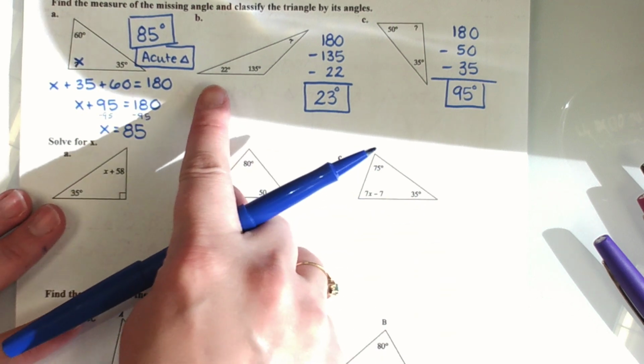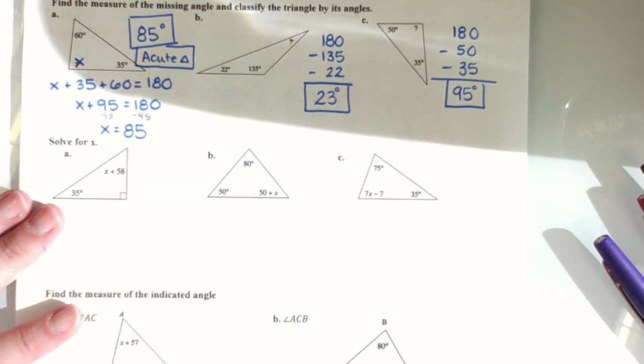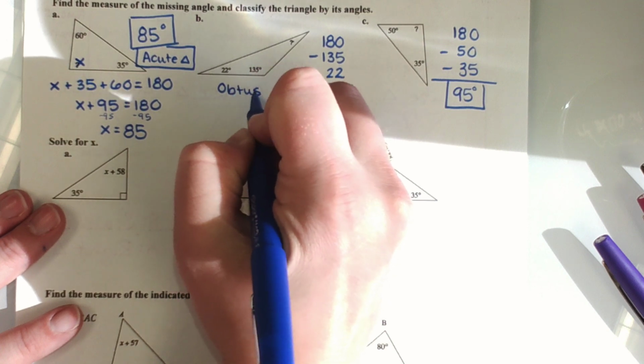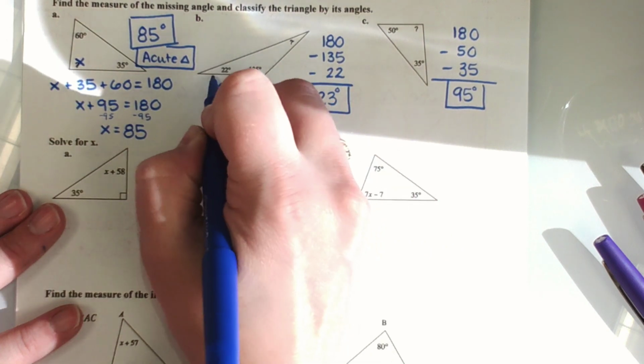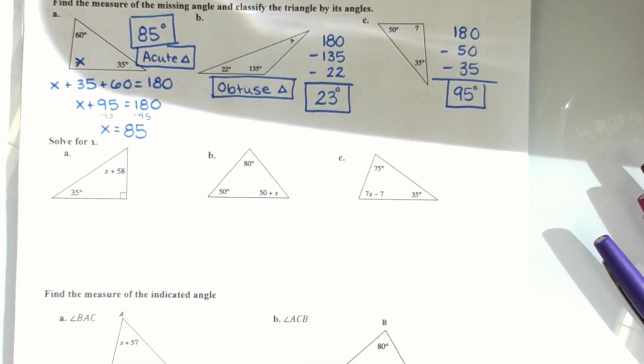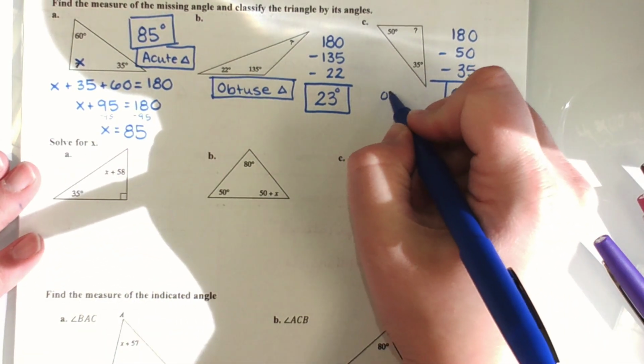Question B has a 22, 135, and a 23. Obtuse. It's got an obtuse angle. It's got one angle that is bigger than 90. Question C, 50, 35, and 95. Also obtuse.